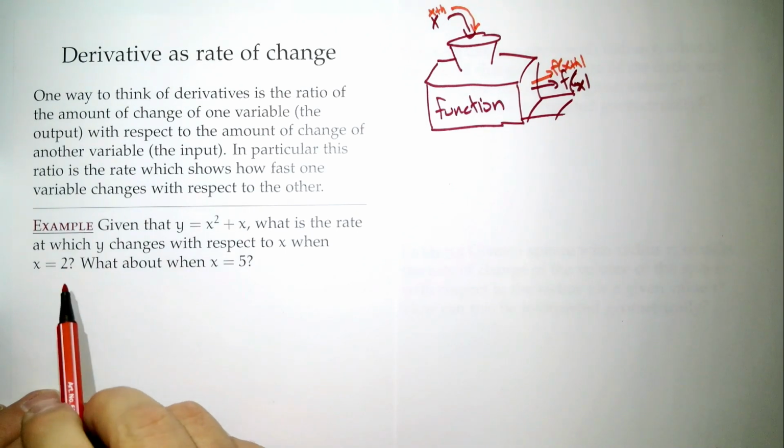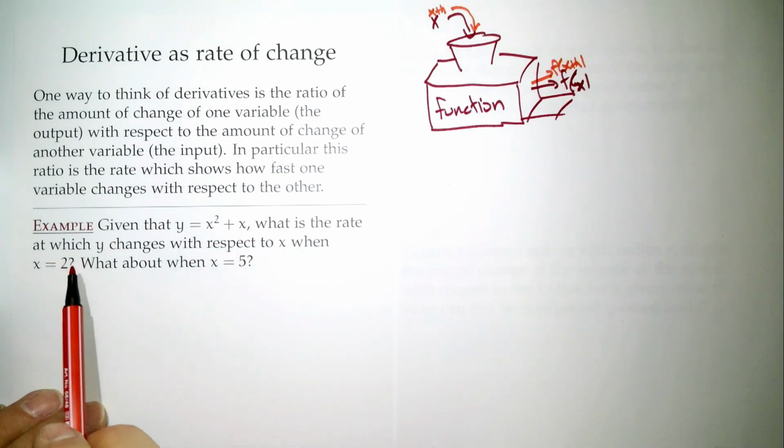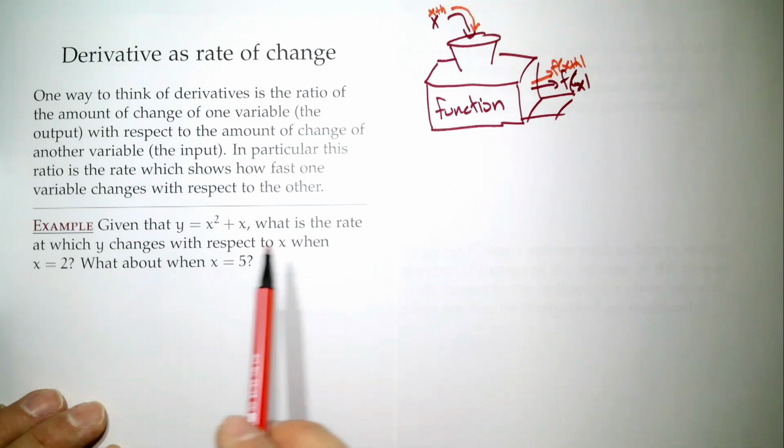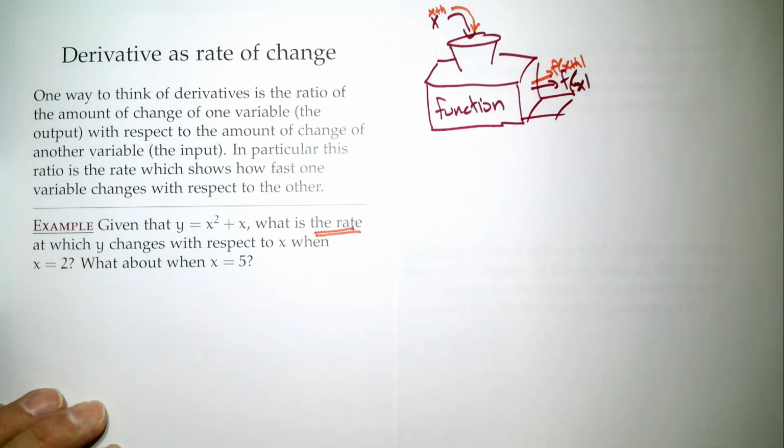Given that y is equal to x squared plus x, what is the rate at which y changes with respect to x when x equals 2? Now, whenever you see the word rate for the next couple of semesters, you should almost always think, that sounds a lot like derivative. So think of rate meaning derivative.